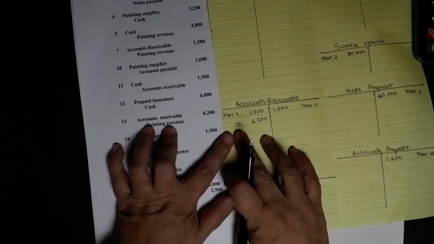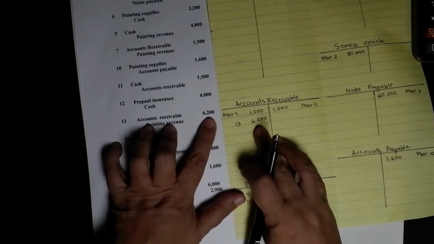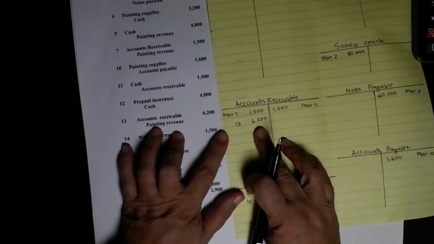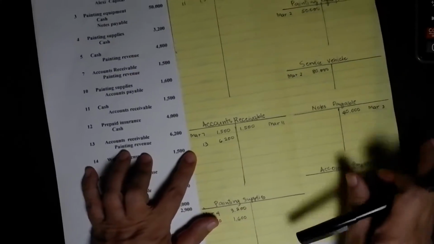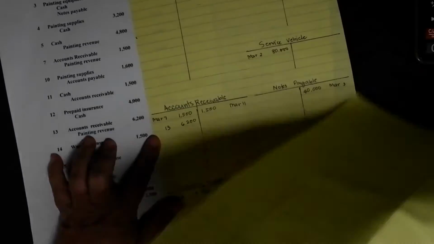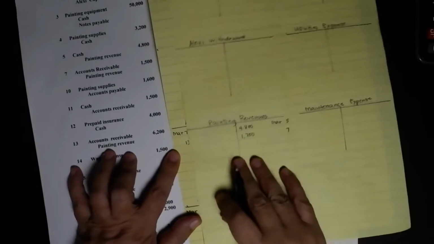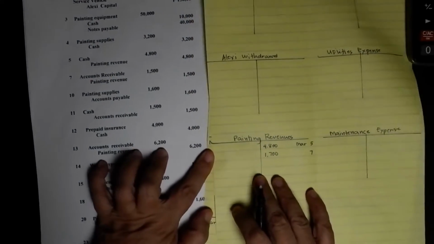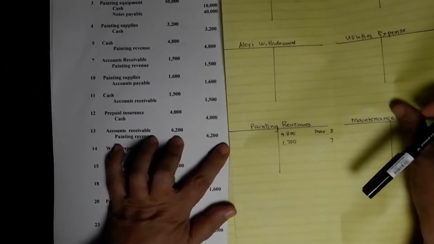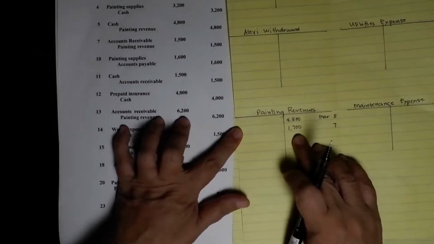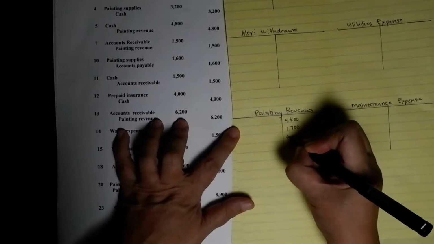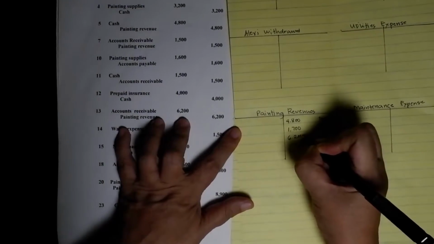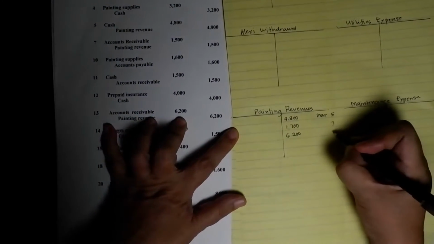So, March 13, debit accounts receivable, 6,200, and credit painting revenue. So, credit painting revenue, that is 6,200. That is 13.